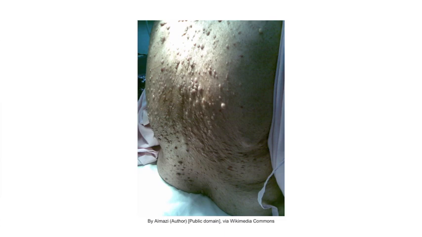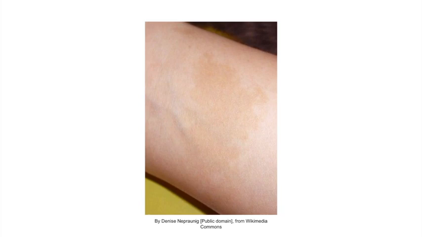This is an image of neurofibromas. Notice that this patient's back is completely covered in these lesions. This is a classic image of neurofibromatosis type 1. This is an image of a café-au-lait spot. In French, this means coffee with milk. You can see that this lesion looks kind of like a coffee stain, but is also relatively light brown, hence the name coffee with milk.